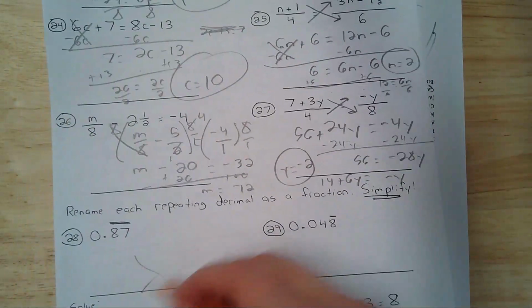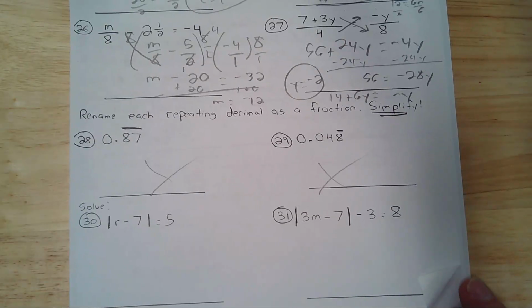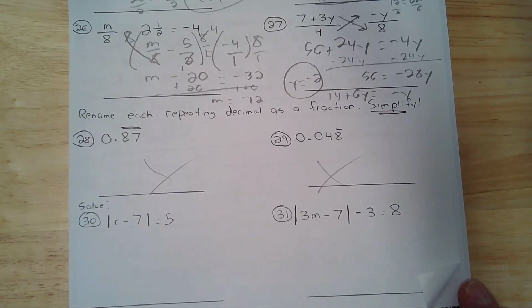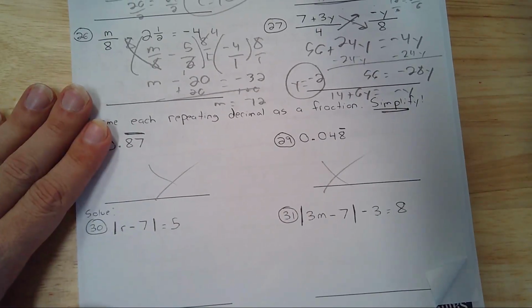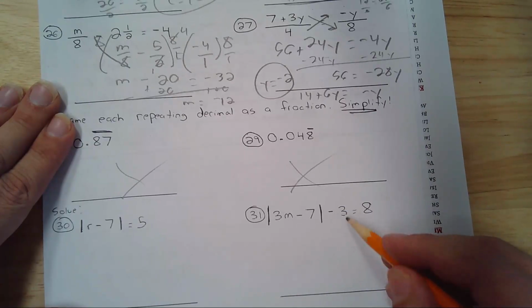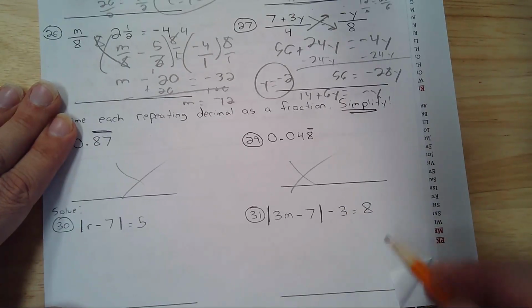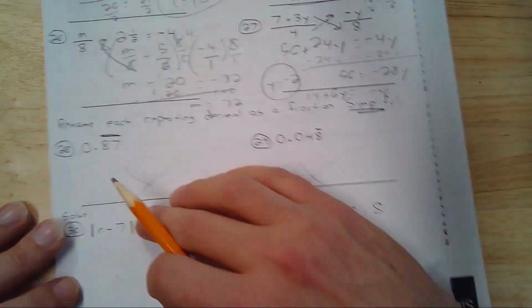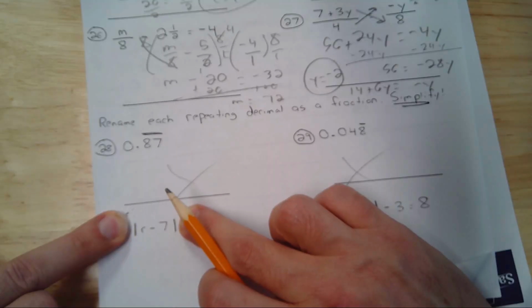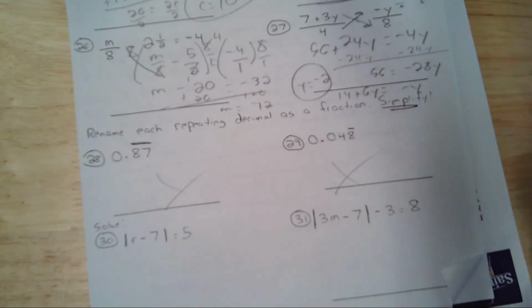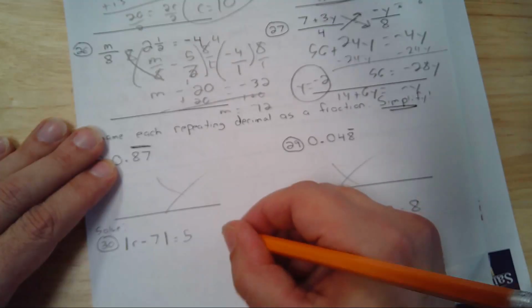Okay, these two I just did on the other sheet of paper. Absolute value equations. So absolute value equations will have 2 answers. I always want to resolve anything outside of the box first. That's the 31. Once everything, the operation and all that, whatever I have to do, is inside the box, then I can start solving this. So it's just 2 equations.